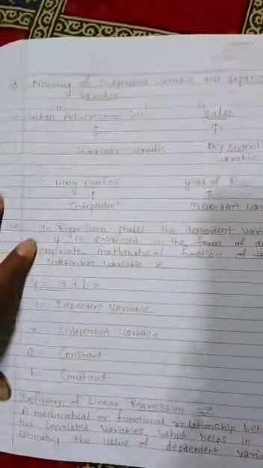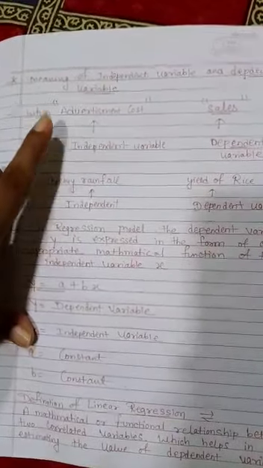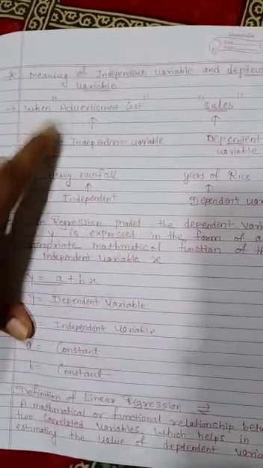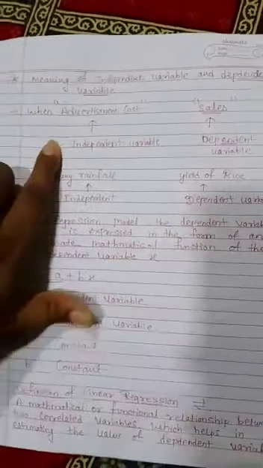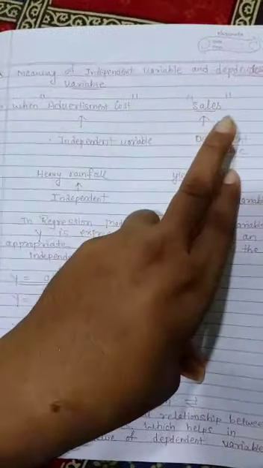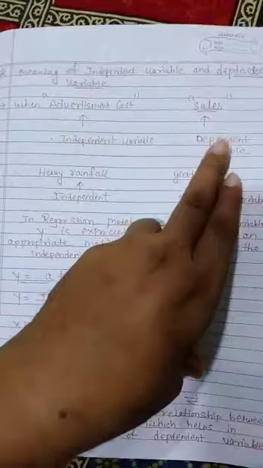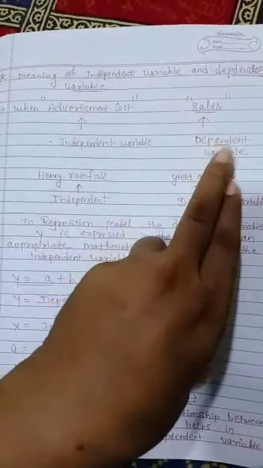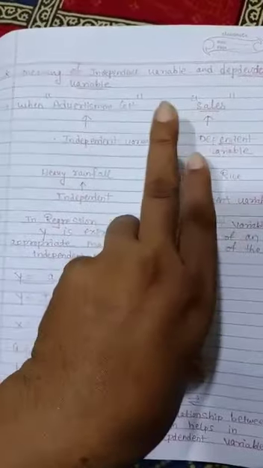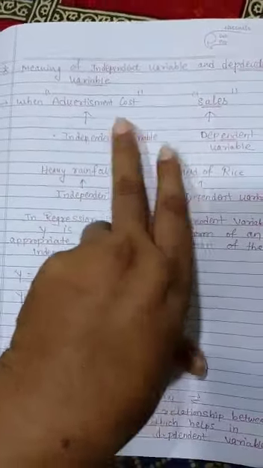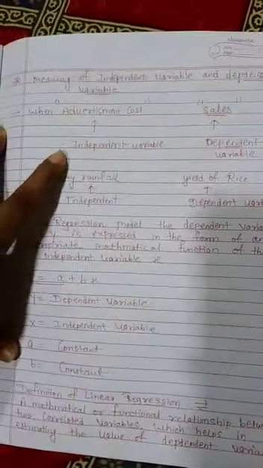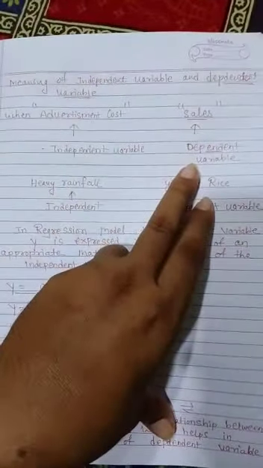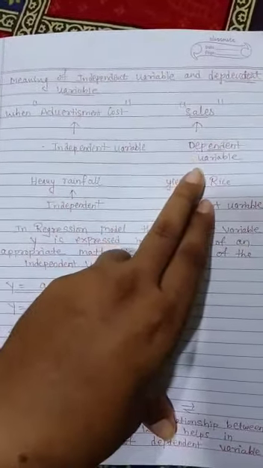So friends, in practical problems, value of x is given, which is called estimated value, and based on this value we have to find out value of sales. So here we can easily prove that sales is dependent on advertisement cost, and that's the reason advertisement cost is known as independent variable and sales is known as dependent variable.